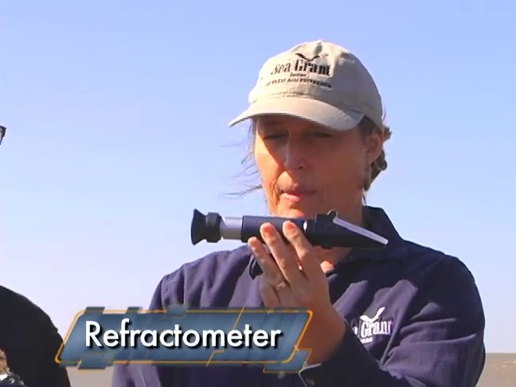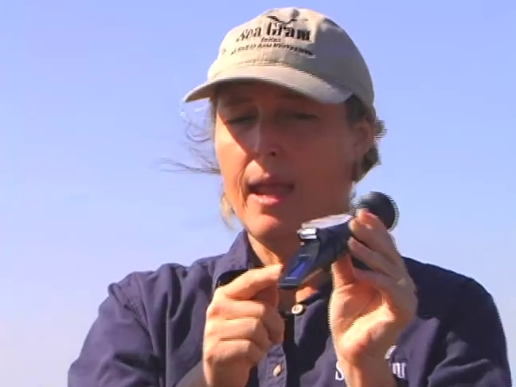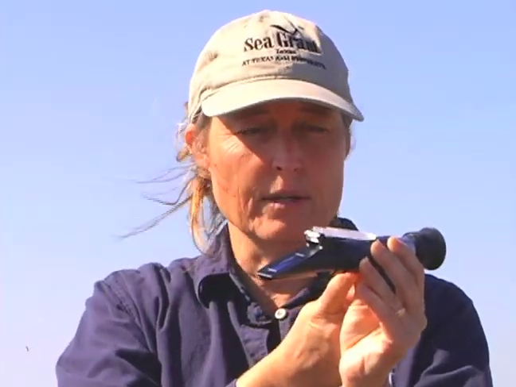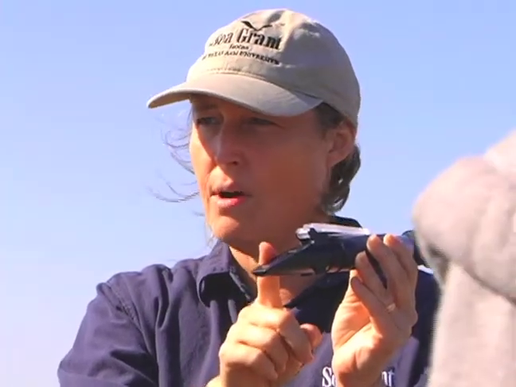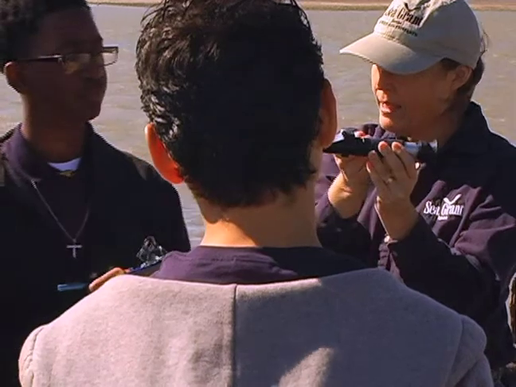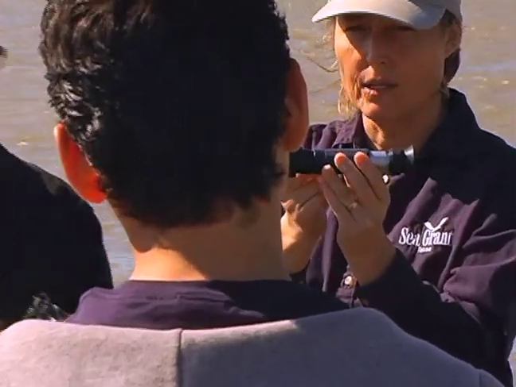Now, this instrument is called a refractometer, and the way it works, it has a crystal here, and the light refracts or bends through that crystal. Now, if we put some salt water on here, and we'll close it, then this salt in there will make it refract or bend a little bit more.